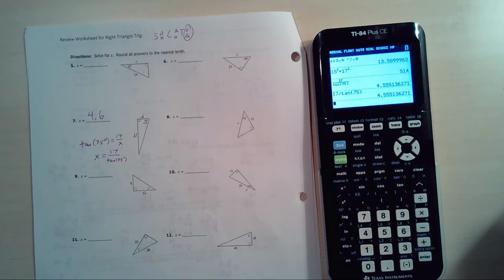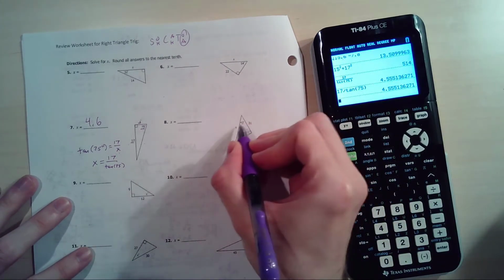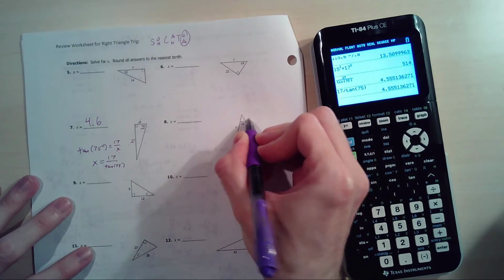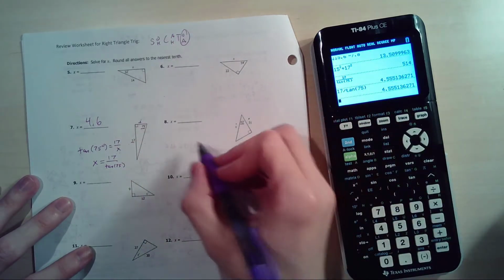Let's look for another one that I want to do. I want to do one where x is in the hypotenuse. Do they have an x on the hypotenuse for me? They do. Number 8. So number 8 right here, we're going to go ahead and know that we have a 43. We have the angle right next to the side. So there's your adjacent. Here's your hypotenuse. Adjacent over hypotenuse is cosine.